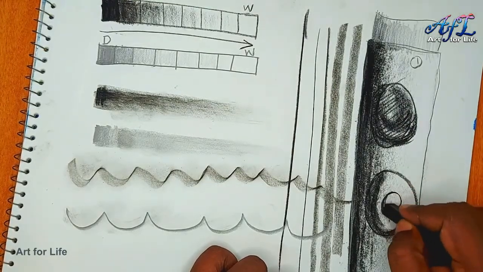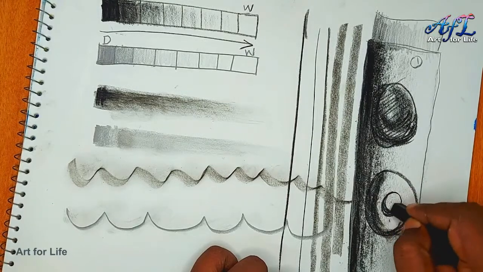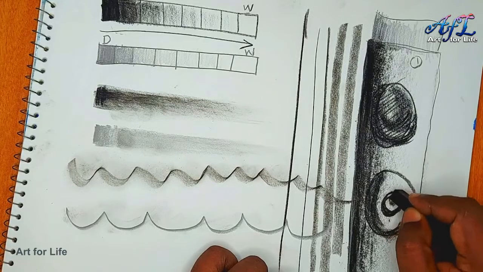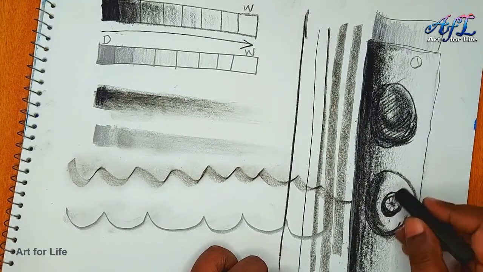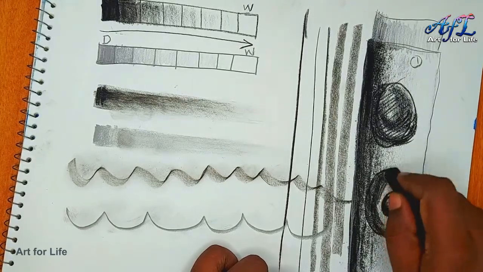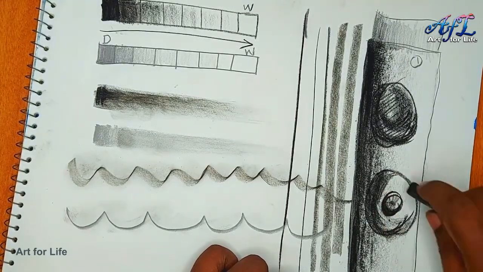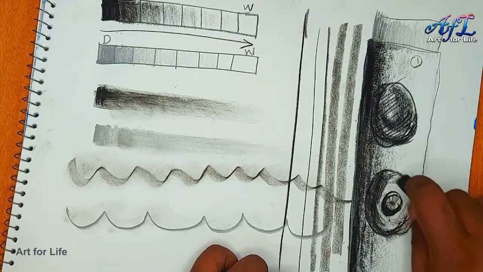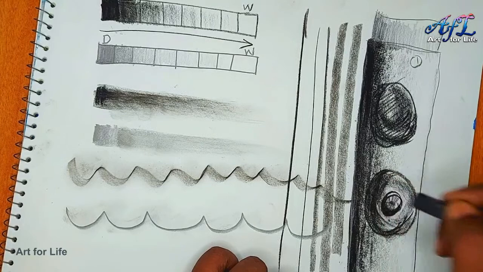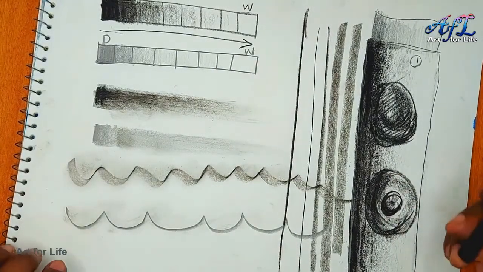So you can keep on going with a fourth layer, fifth layer, but you need to plan clearly what you want to draw and how well you want to draw the layers. You can layer very easily with charcoal sticks. You can see how I am using different layers to create different shading effects. So these are the biggest uses of charcoal sticks.